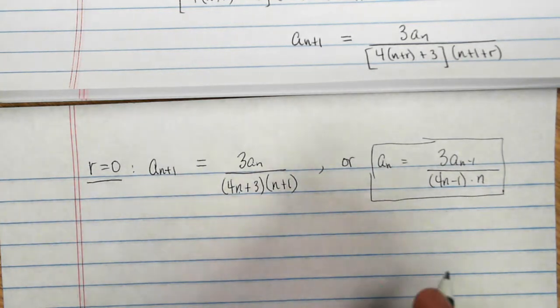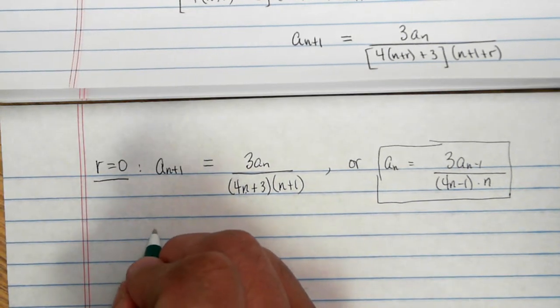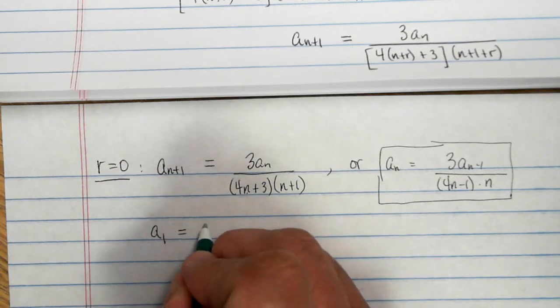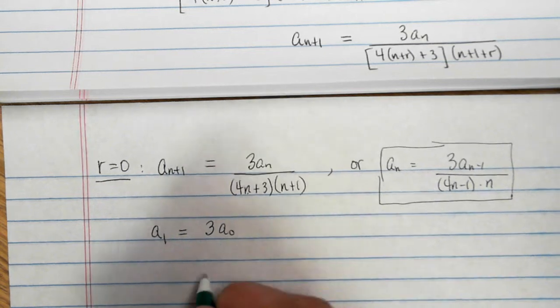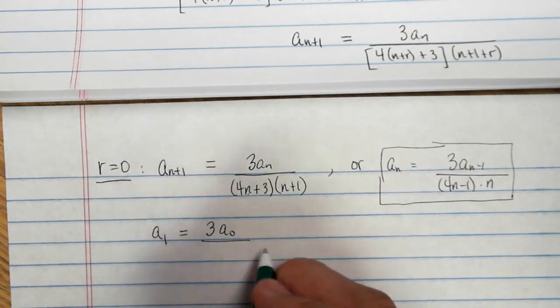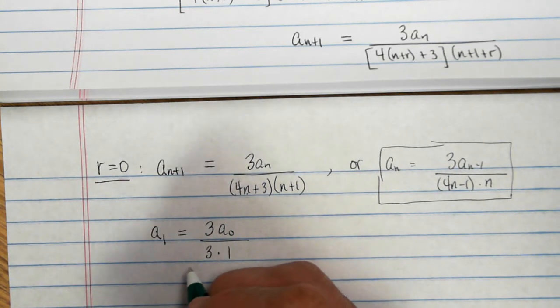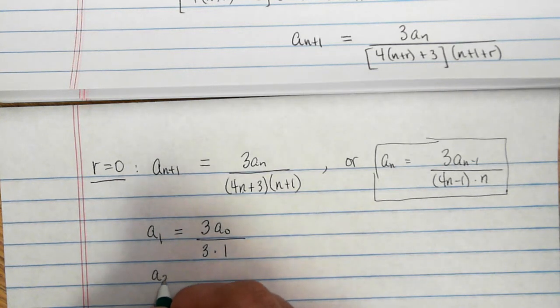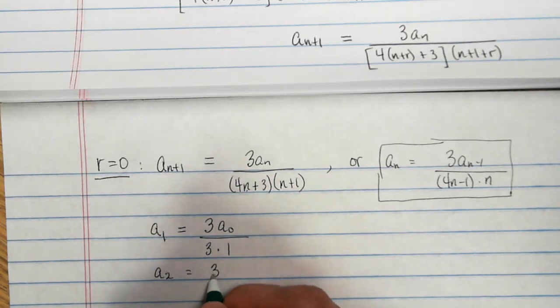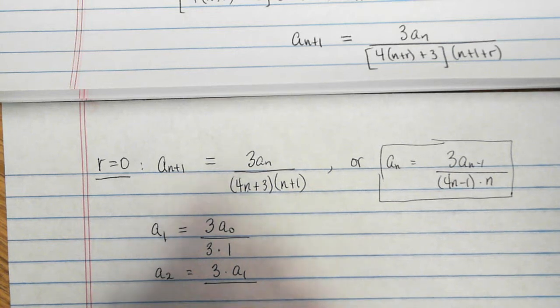Now this can actually be written in closed form. So we get that a sub 1 is equal to 3 times a sub 0 over 3 times 1. Then a sub 2 is going to be equal to 3 times a sub 1 over 7 times 2.